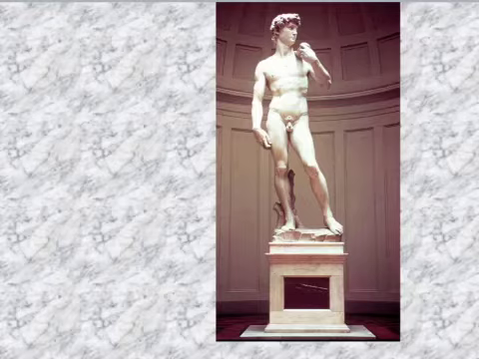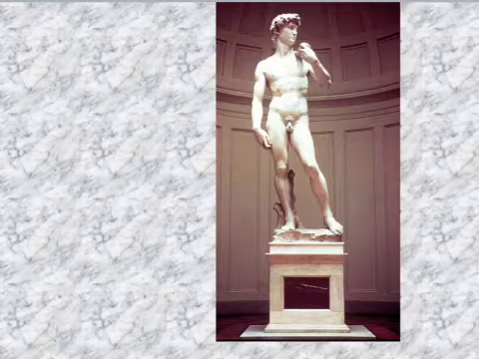Here is a photograph of the famous David sculpture, sculpted from one large piece of Carrara marble by Michelangelo. An amazing sculpture, an amazing pure variety of marble that was used.